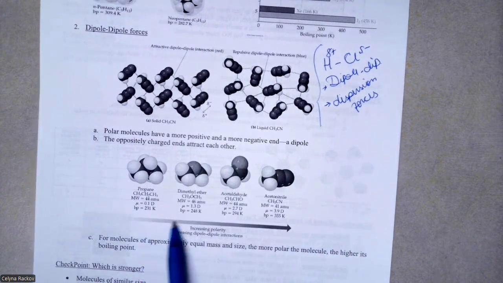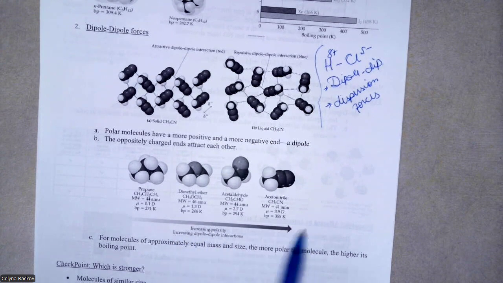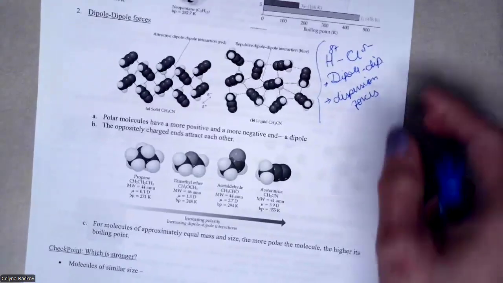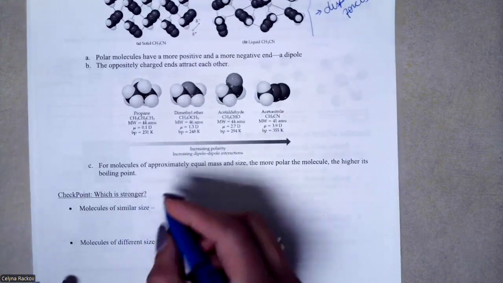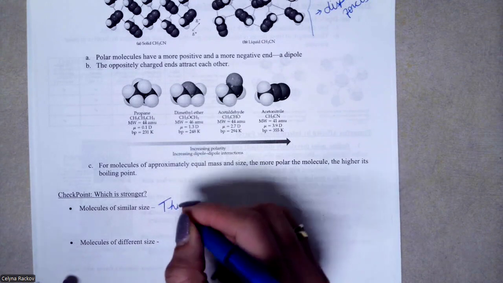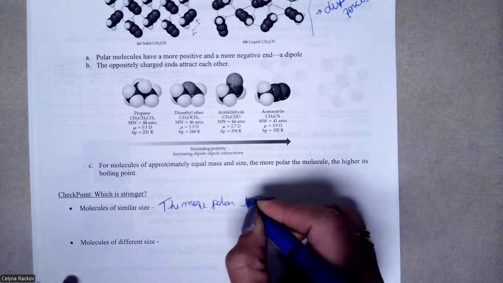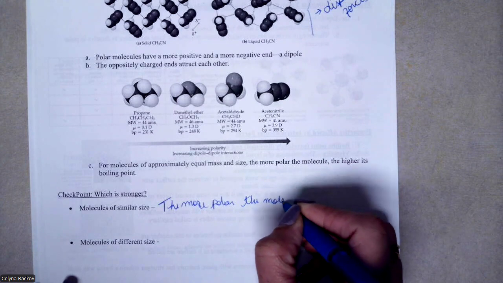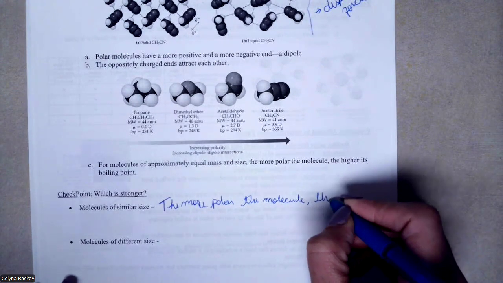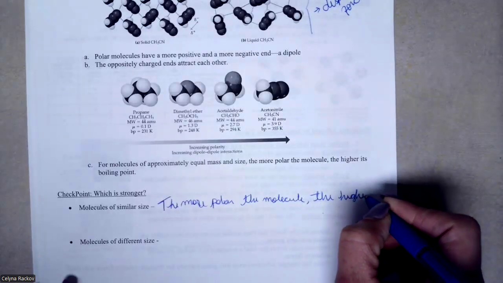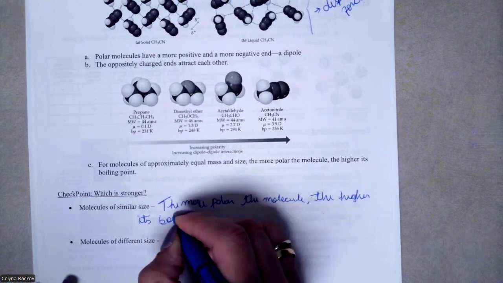So here, as polarity increases, the interactions with dipole also increase. So for molecules of similar size, the more polar the molecule, the higher its boiling point.